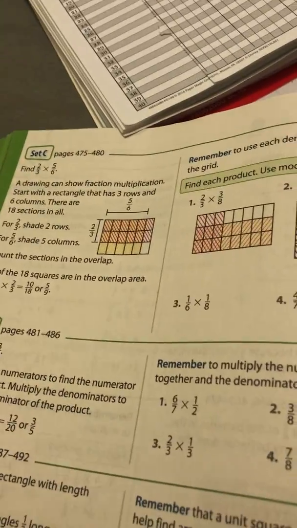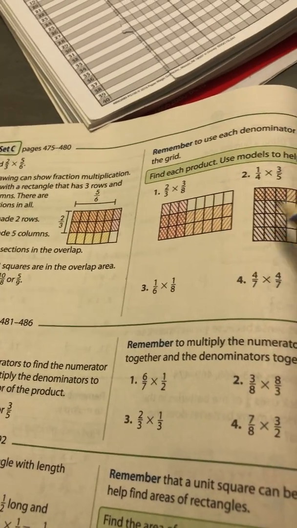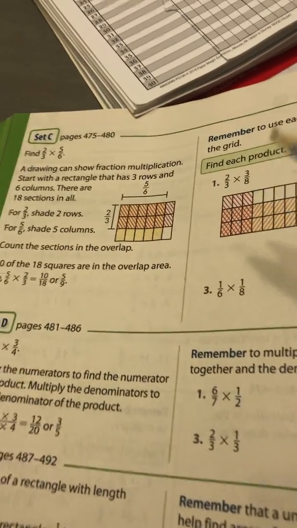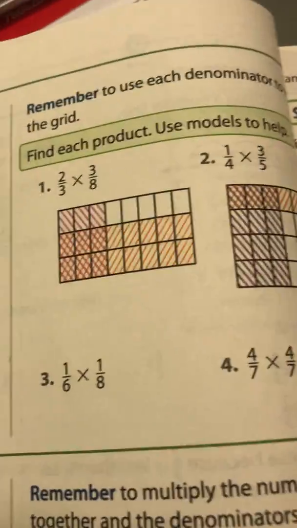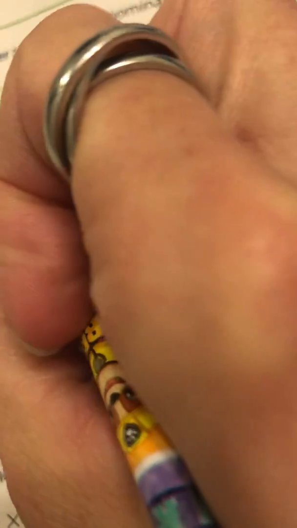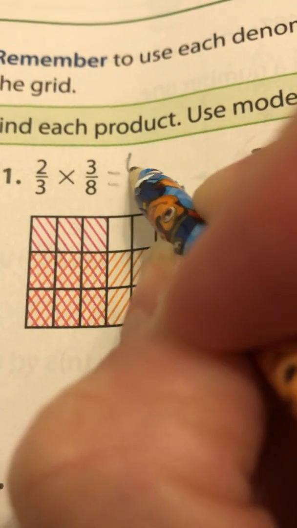Okay, everyone's favorite thing, not. I know how you guys feel about this. So I'm going to do one of these, number 1, with you, but luckily they already have it drawn out, so it's not so bad. Okay, so I told you guys, if you can do numerator times numerator, denominator times denominator, you're fine, okay? But we're going to talk about this other way as well, just to help you.